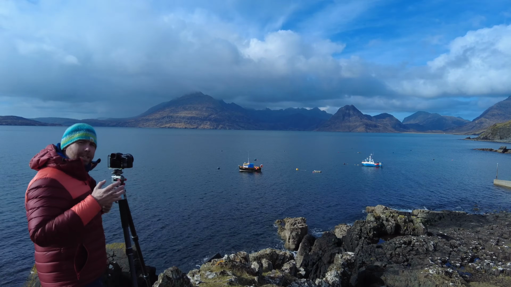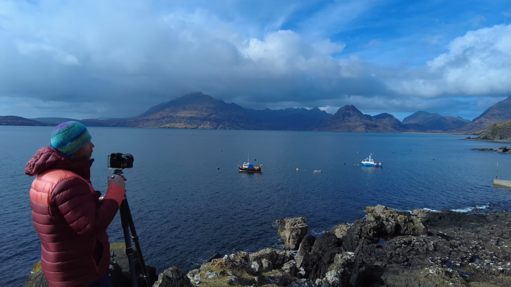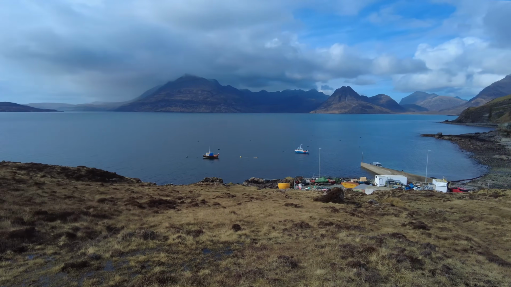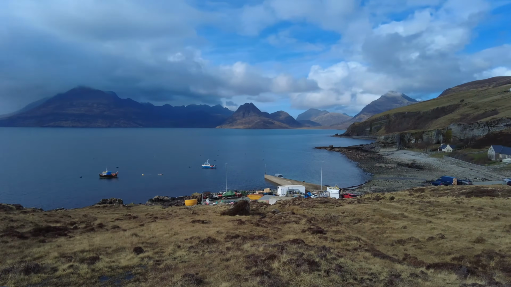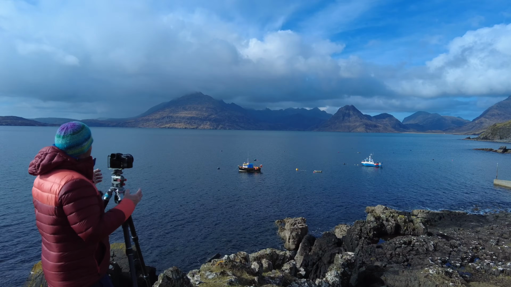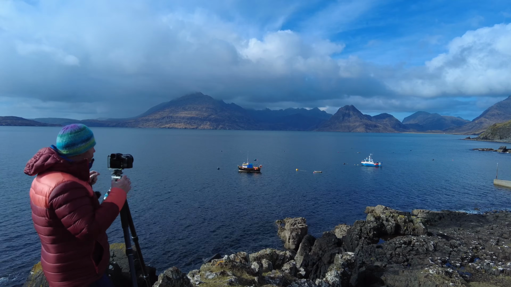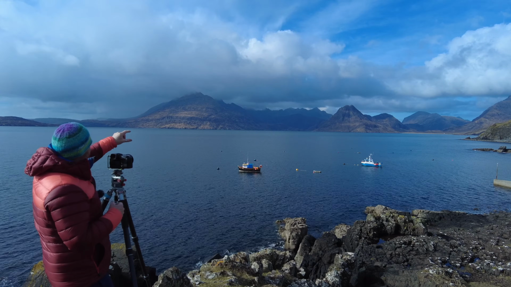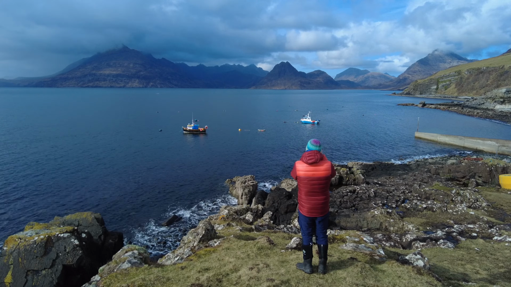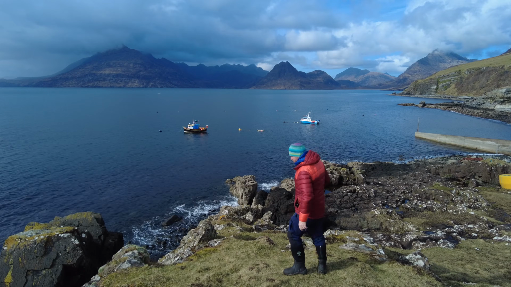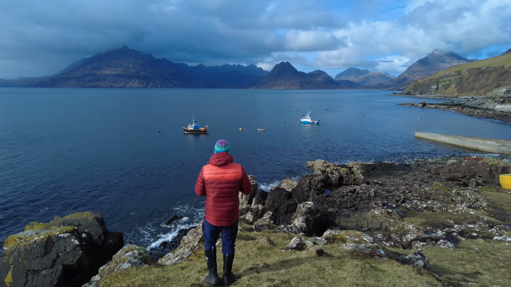So hopefully you can see what I'm doing here. I've come down off the hillside from where I was photographing before, and using a similar man-made element in the frame, these two fishing boats here, because they're quite small and I'm quite close to them, they really stand out against that backdrop. So it gives you the sense of scale of the whole landscape we're looking at in front of us here.